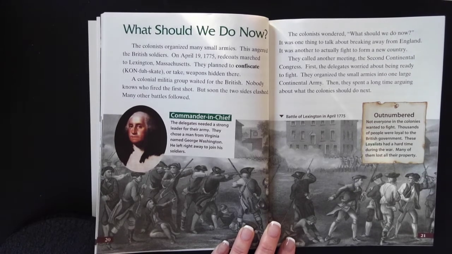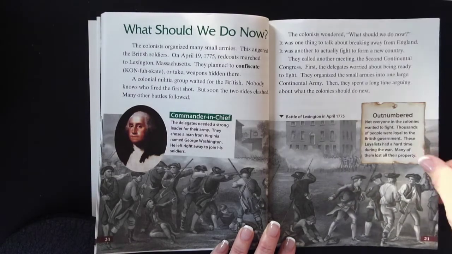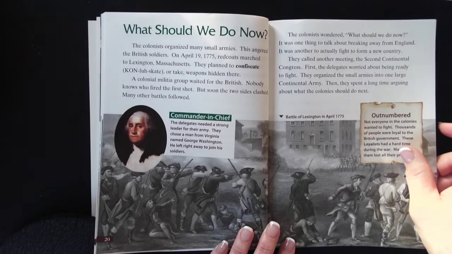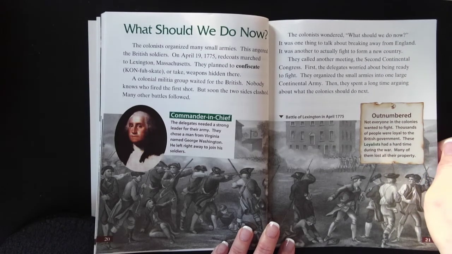On April 19th, 1775, redcoats marched into Lexington, Massachusetts. They planned to confiscate, or take, weapons hidden there. A colonial militia group waited for the British. Nobody knows who fired the first shot, but soon the two sides clashed. Many other battles followed. The colonists wondered, what should we do now?